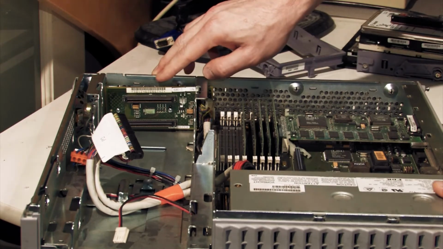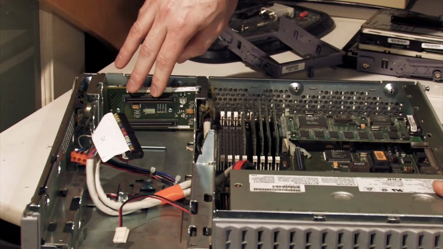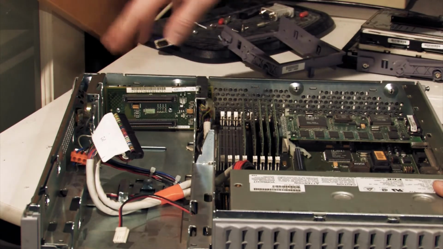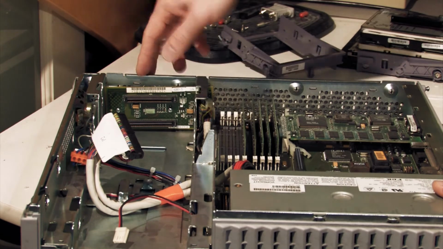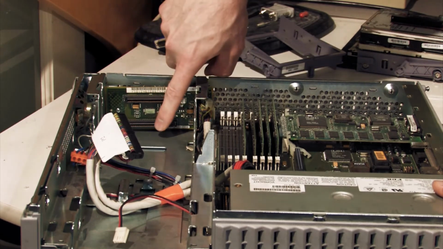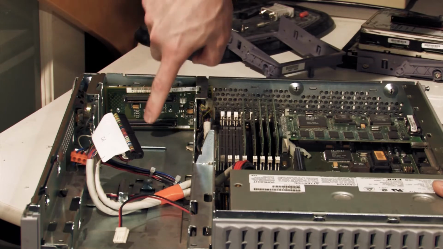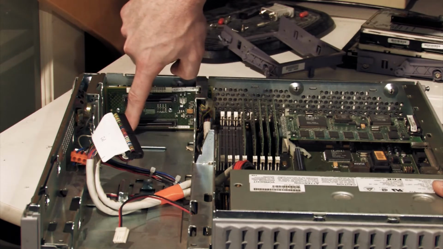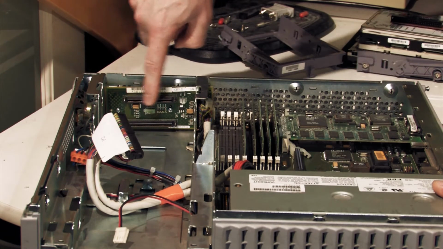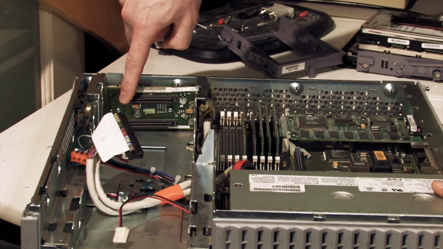Now, I did mention that the 80-pin SCA plug determines your SCSI ID without jumpers or stuff like that. On the Sun system, the bottom plug is SCSI ID 3 and the top plug is SCSI ID 1.